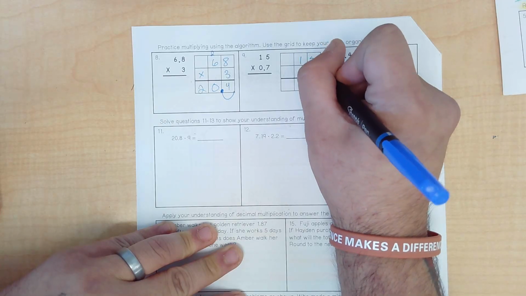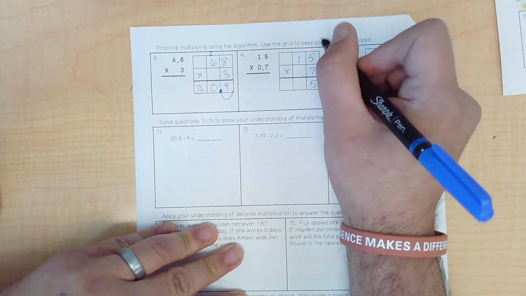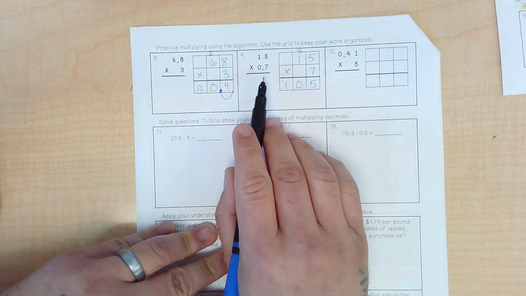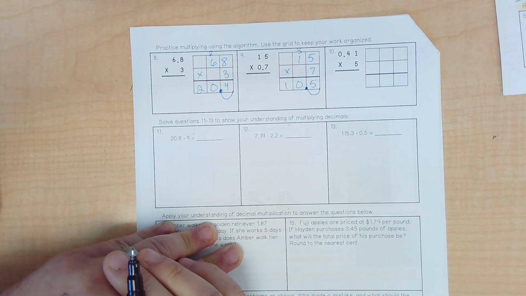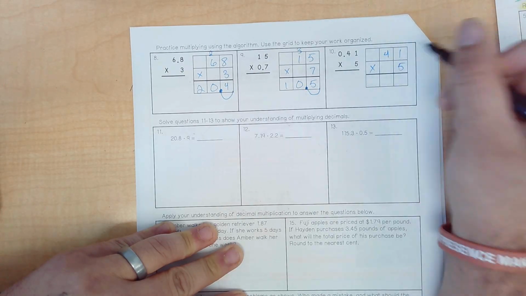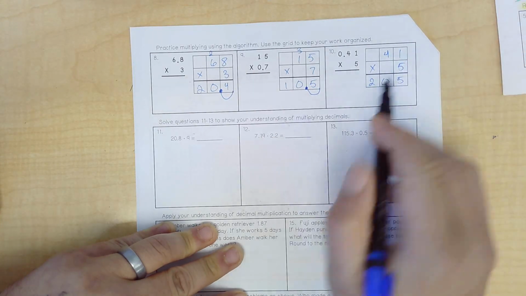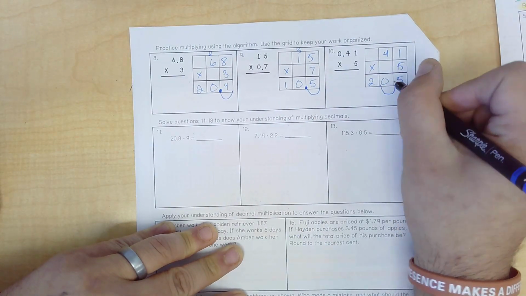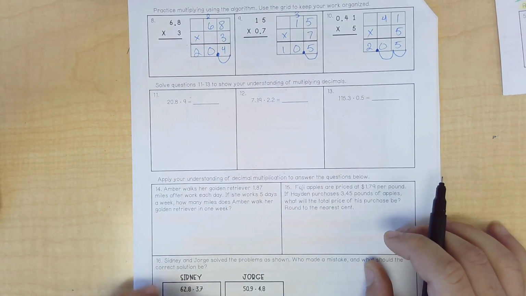Do the same thing with the next one. We have 15 times 7. 7 times 5 is 35. Put down the 5, carry the 3. 7 times 1 is 7, plus 3 is 10. We have 1 number on the right of the decimal sign, so we swing it over once, and we place our decimal there. Next, we have 41 times 5. 5 times 1 is 5, and 5 times 4 is 20. This time, though, we have 2 numbers on the right of the decimal, so we're going to swing it over twice.